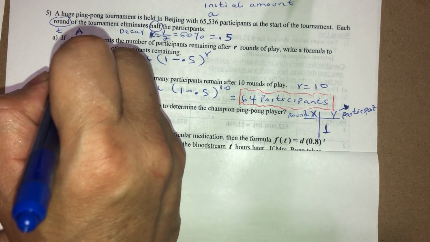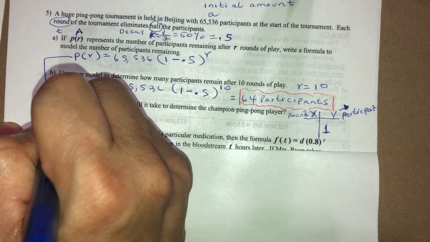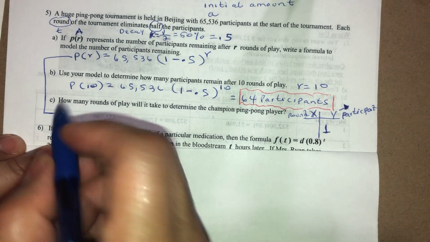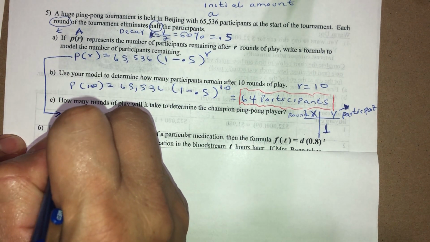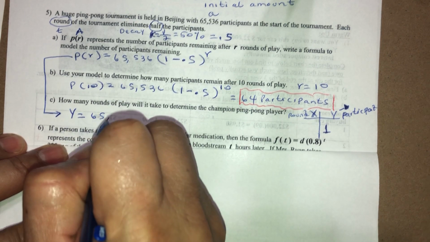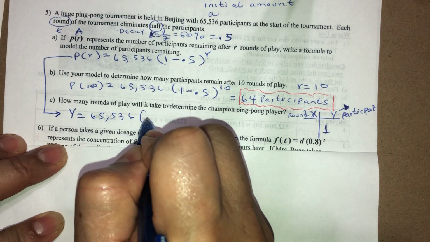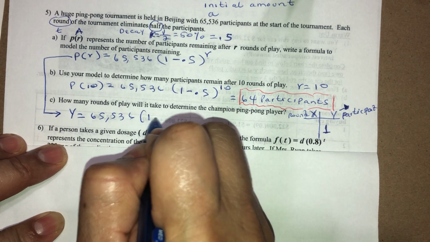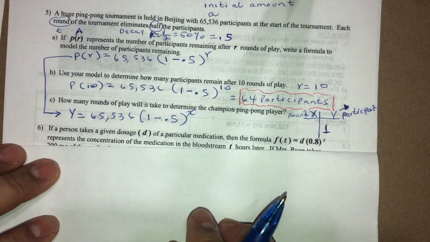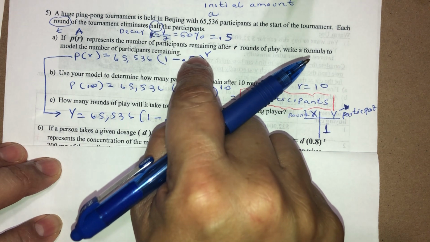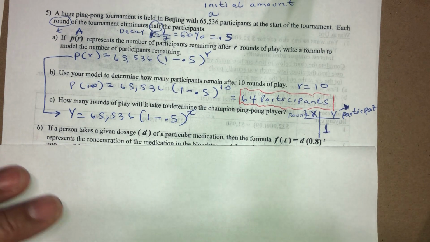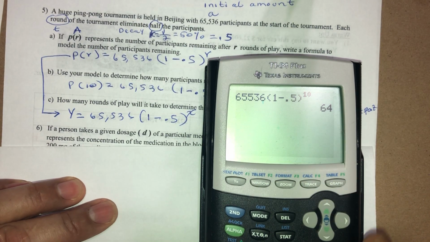So I'm just going to use this formula, and now I'm going to graph it. To graph it, remember, I'm just going to convert this to my standard formula for graphing. P of R is like saying Y equals 65,536 times 1 minus 0.5, and the R is like X. I just converted this exponential formula using X and Y's, so I can put it in the calculator. The only way for now that you can do that is by graphing.